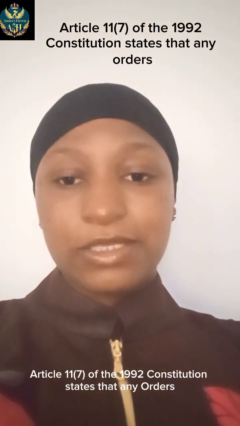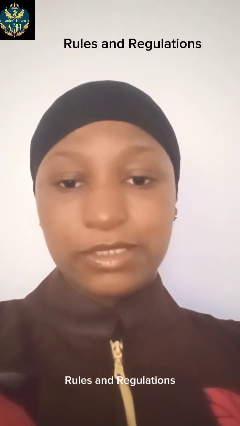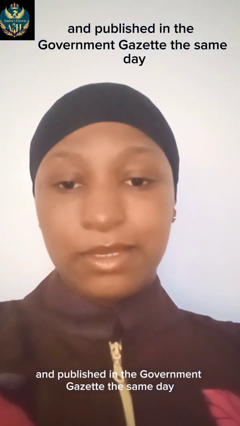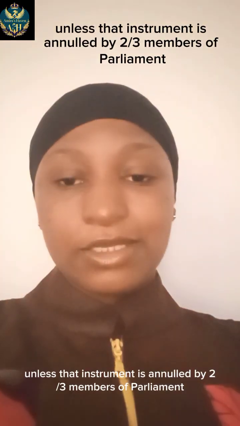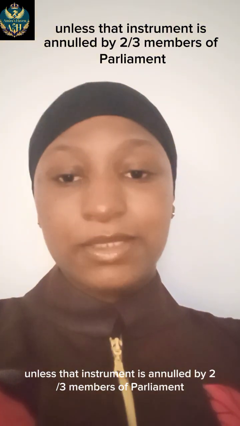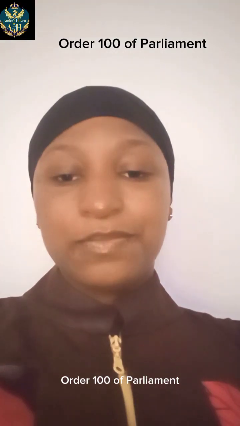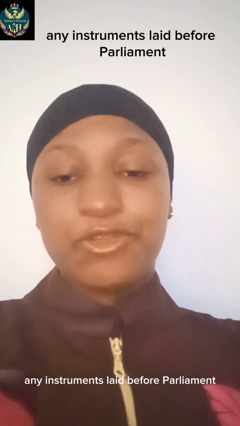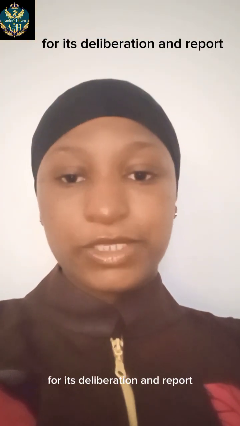Article 11 Clause 7 of the 1992 Constitution states that any orders, rules and regulations must be laid before Parliament and published in the Government Gazette the same day and comes into force at the expiration of 21 sitting days, unless that instrument is annulled by 2/3 members of Parliament before the expiration of the 21 sitting days. Order 100 of Parliament's standing orders also states that any instrument laid before Parliament must be referred to the Subsidiary Legislation Committee for its report and deliberation.